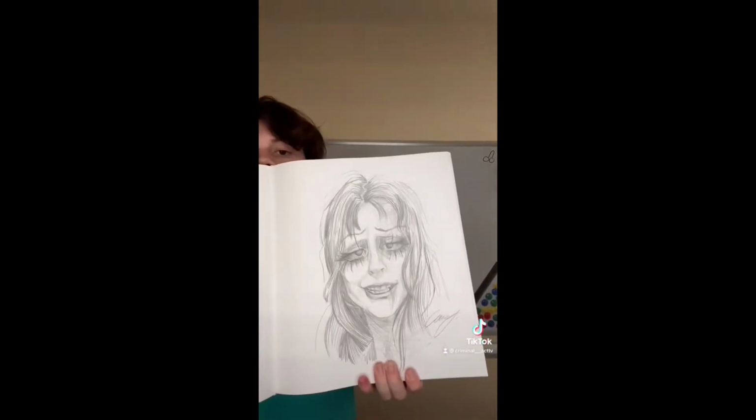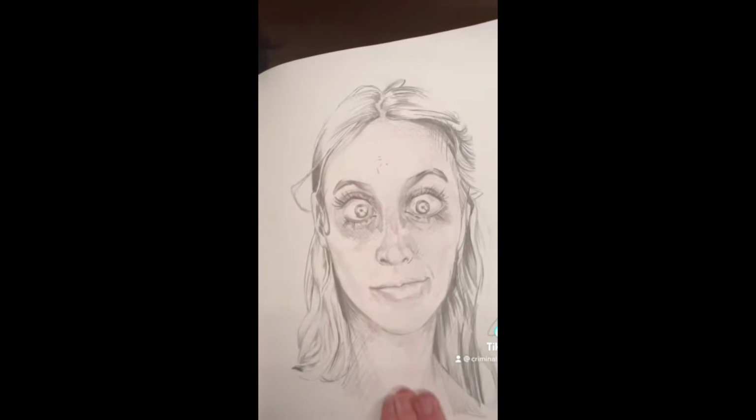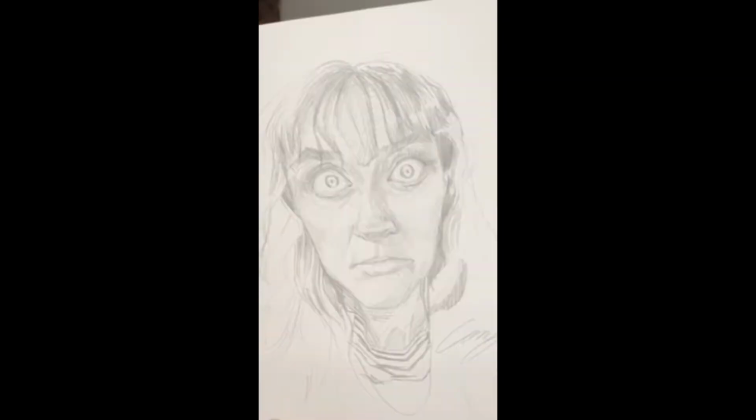I like drawing creepy stuff, so now your face is in my sketchbook.